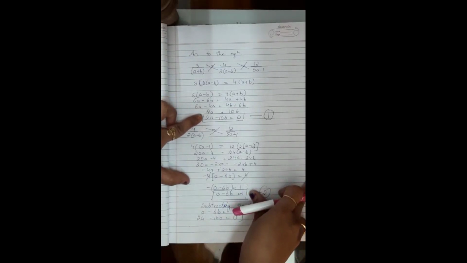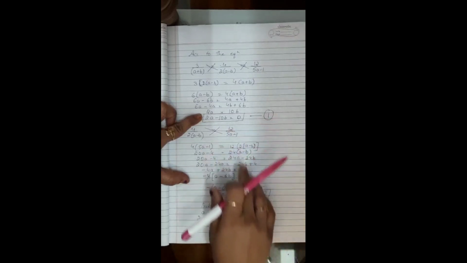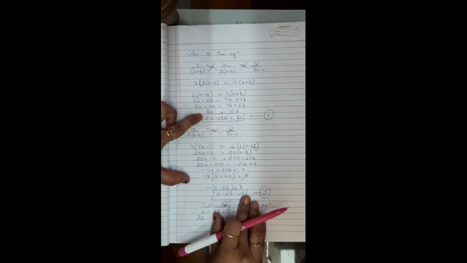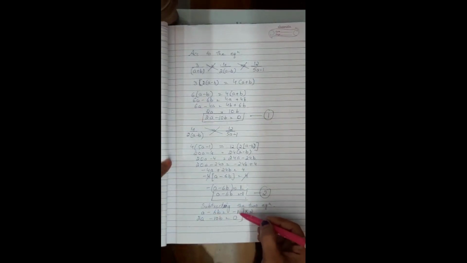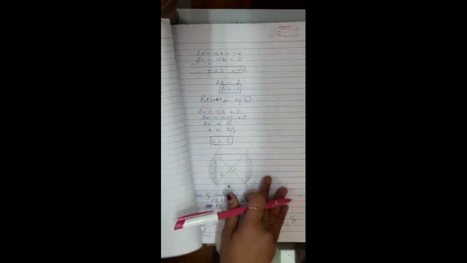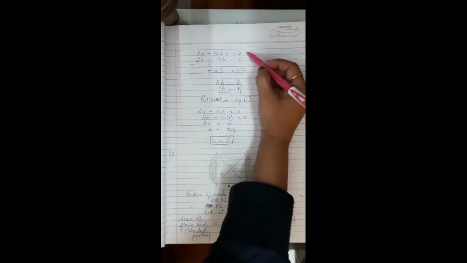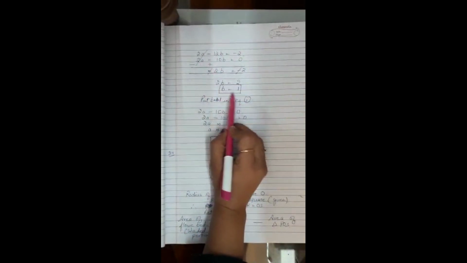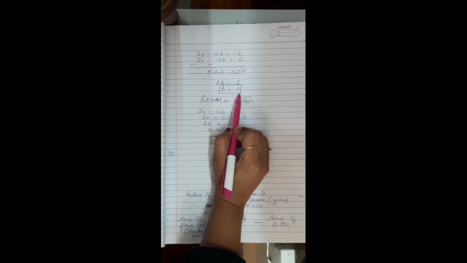Now I can solve it either by the elimination method or the substitution method. So I have chosen the elimination method. With the elimination method, I have to make sure that the coefficient of A is equal in both, so that A will be cancelled out and I will be left with only B. So I have just multiplied it by 2 so that these two values will be equal and will cancel. See what I have done, I have cancelled these two and I come out with the result B equals 1.